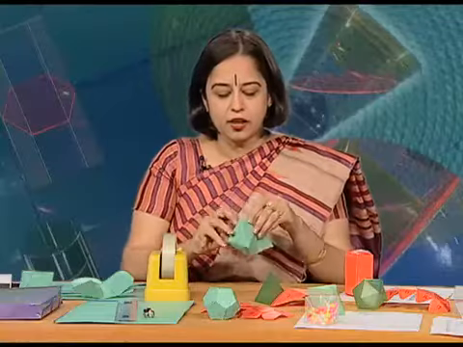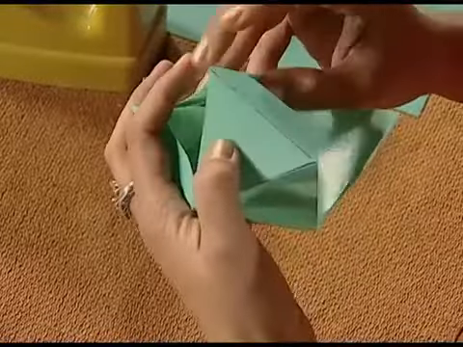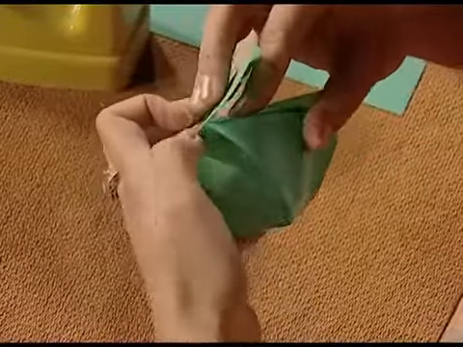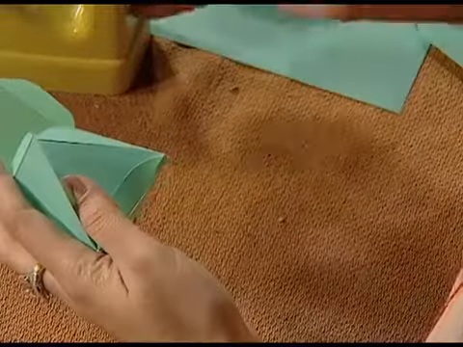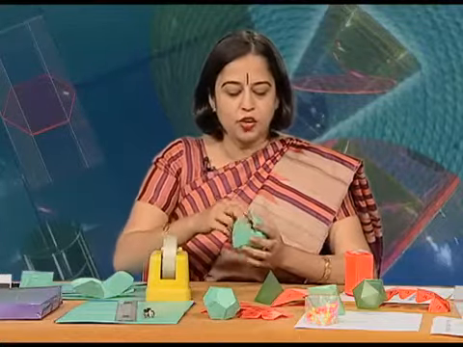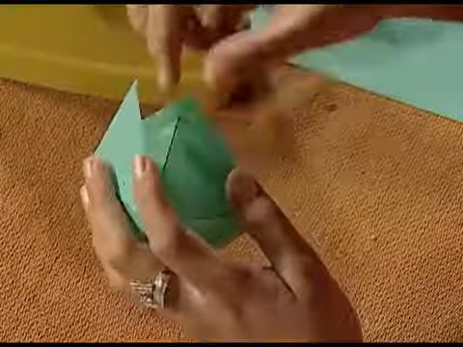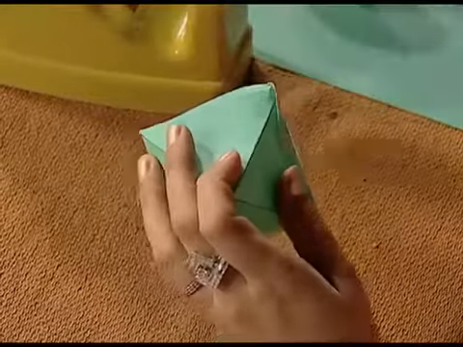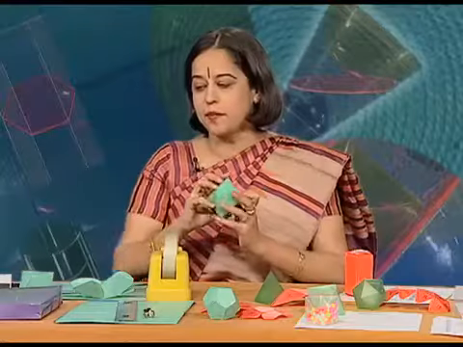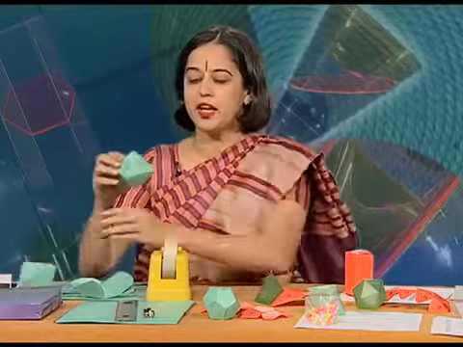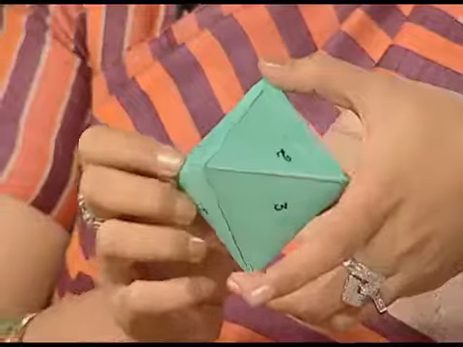You take the flaps and fold it. This way you are going to do the foldings on all the flaps. Once it is done, you are ready with the shape and we will be having the regular octahedron ready for exploration.